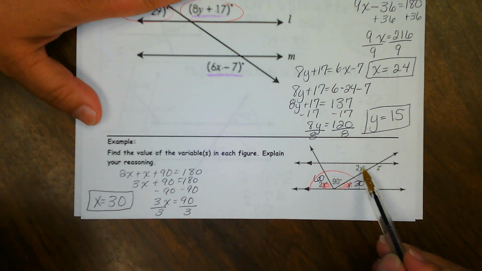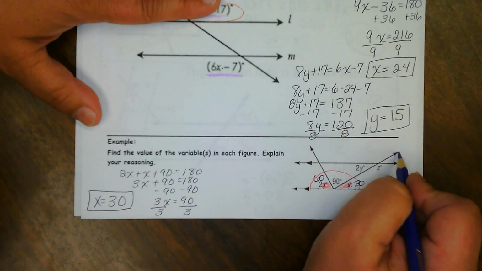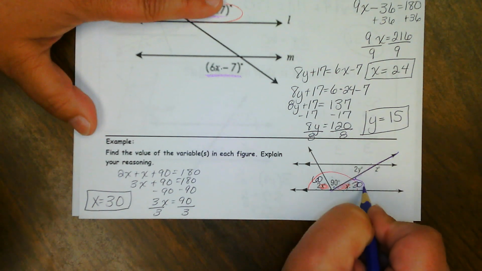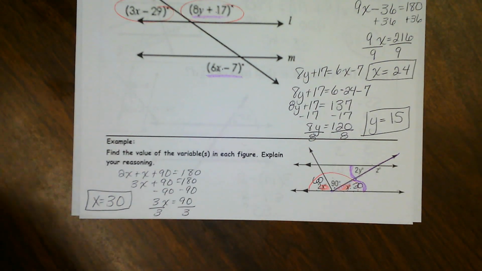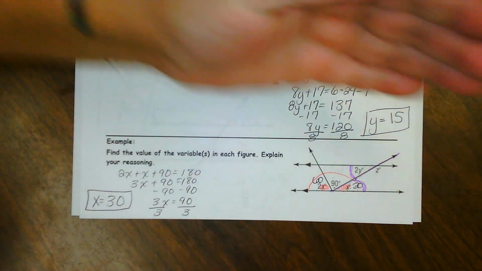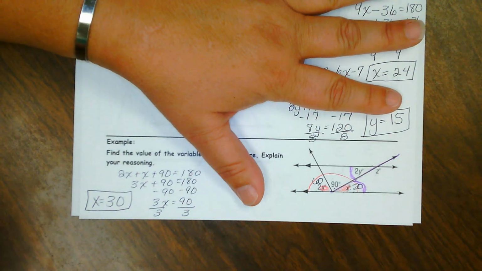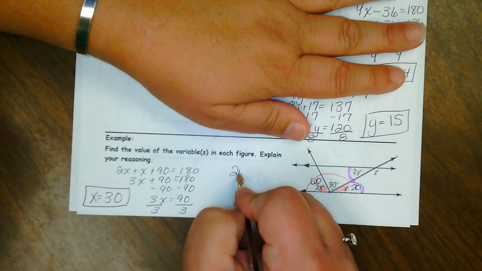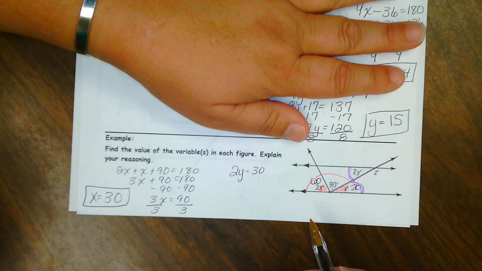Okay, because the 2y and the 30 on this transversal right here, let me do this in purple. Here's this transversal, okay? And I've got this angle now right here, congruent to this angle right here, because they're alternate interior angles. You see where they're alternate interior? They're inside these two parallel lines, and they're on opposite sides of that transversal. Okay? So this 2y equals 30. That'll let me solve for y, right?